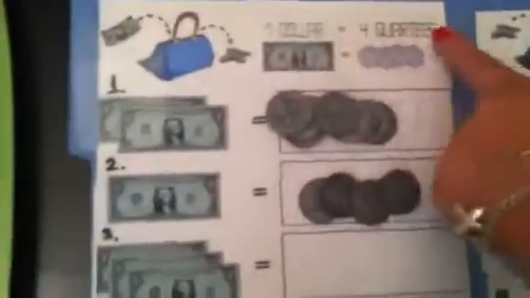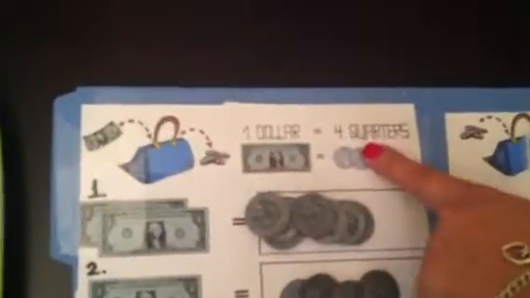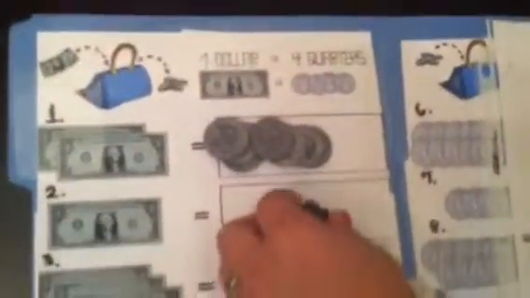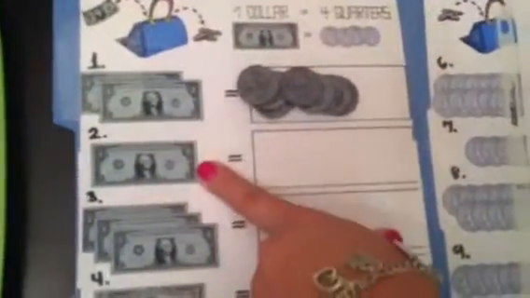Here's the answer sheet, and what they're going to do is write their name on top, and over here there's a picture that says one dollar equals 4 quarters, so that's what they will do. Like here's number 2, there's $1 only, and then they'll just put the quarters on there. 1, 2, 3, 4 quarters equals $1, and they will just write right here how many quarters they took. And this is the first activity that I have for math.